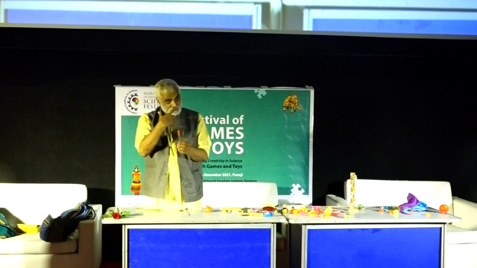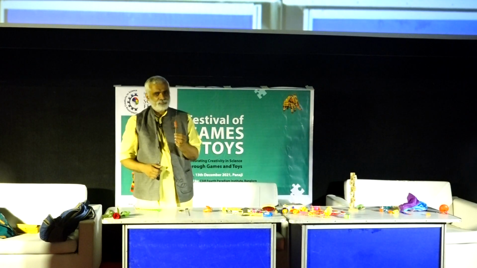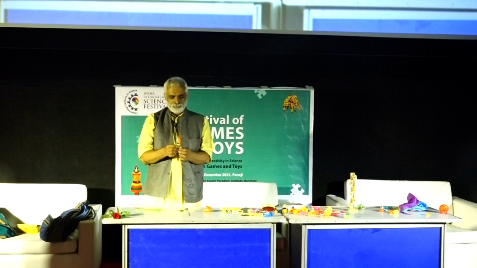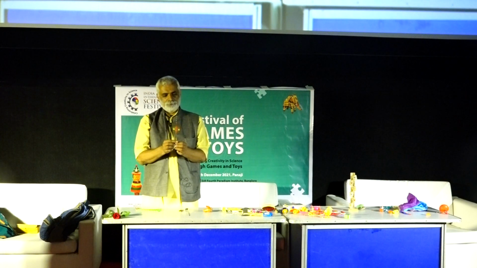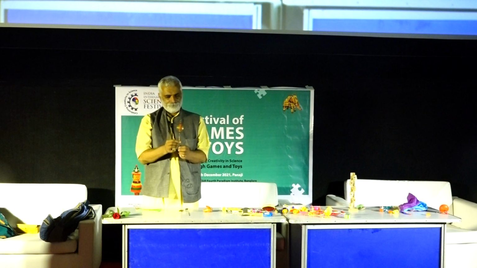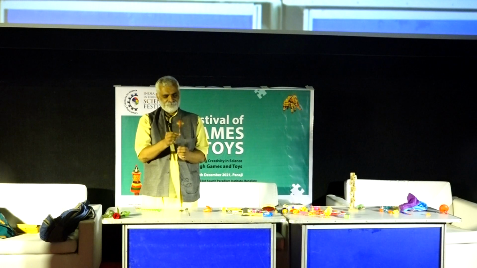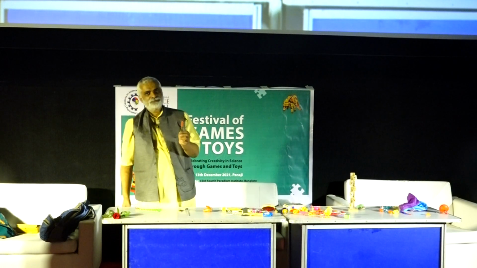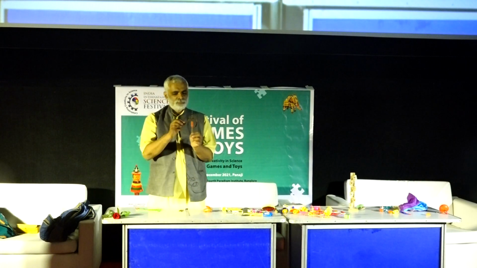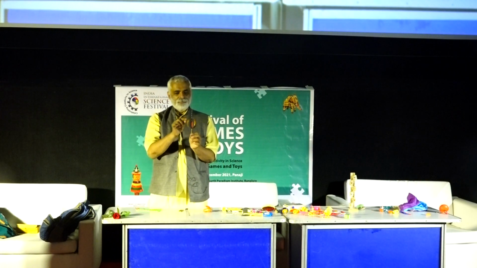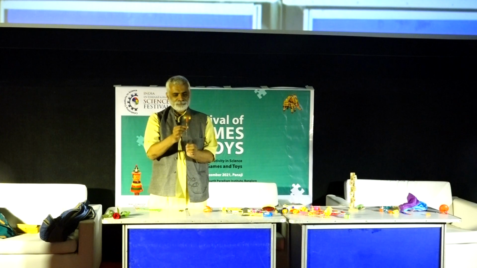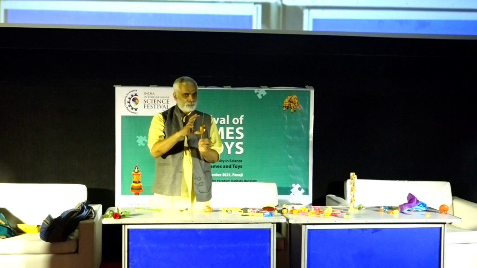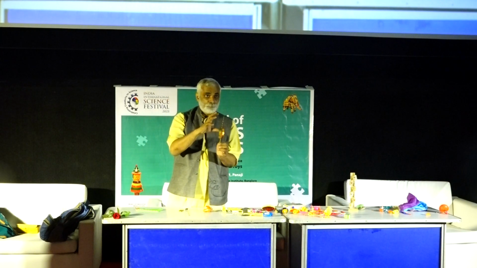This is also one of the traditional toys. If you see, here also there are multiple principles involved in this toy. See, this is a ring, but when I rotate it, it appears as if there is a ball. Okay.